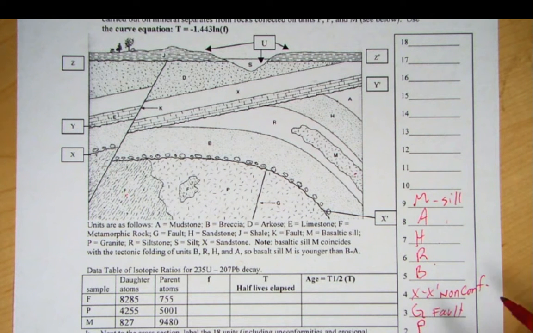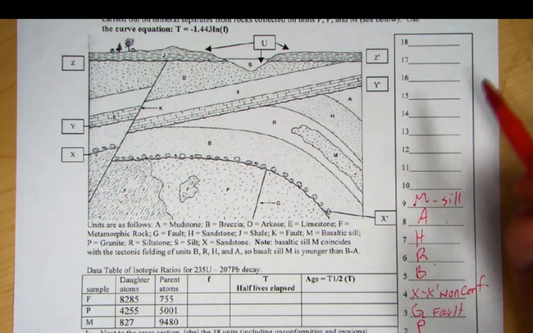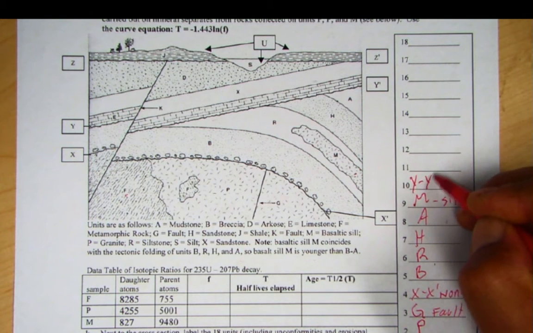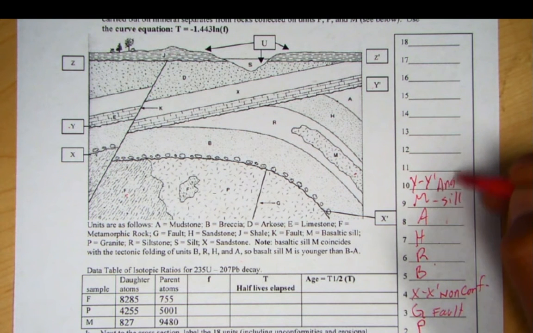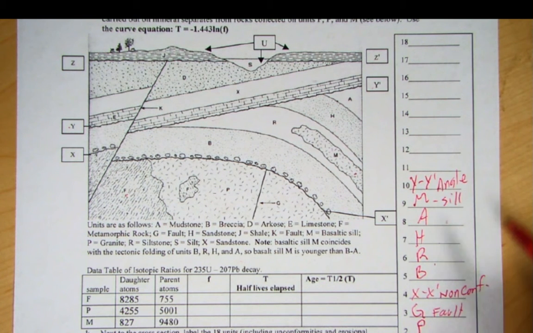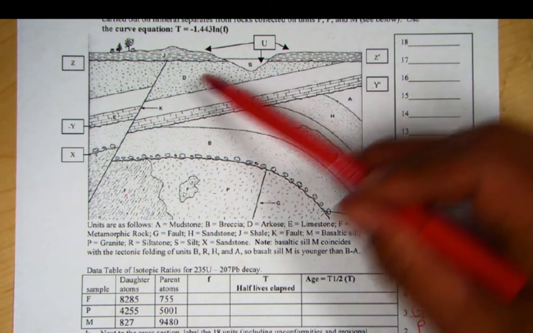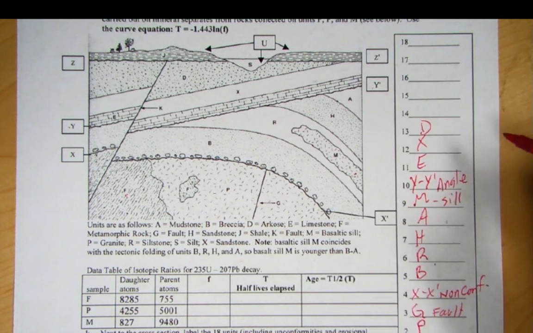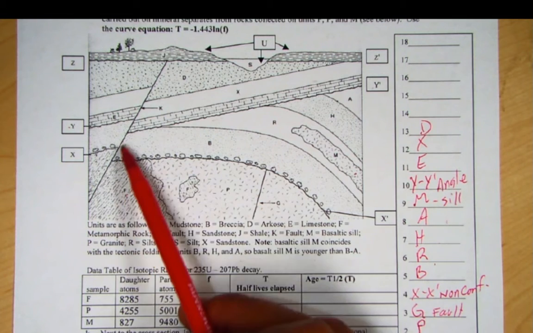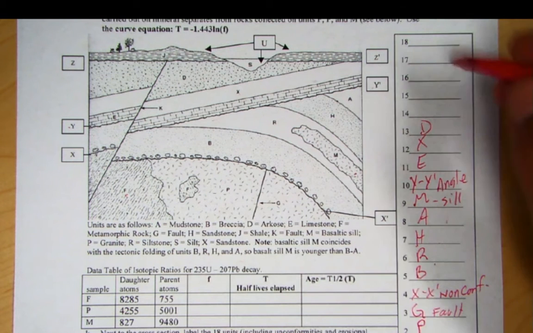Now, the next unit that's happening, I see that there's this unconformity. And I note that there's two different angles here. So I'm going to have y to y prime, which is an angular unconformity. I'll put angle right there. It's an angular because I see two different angles. And then above that, I'm going to have E, X, and D. And note that, again, I'm using superposition for that. But I see that there's this fault now that cuts at least D, but it does not cut this unconformity up here. So that's going to be my next unit, which is K.